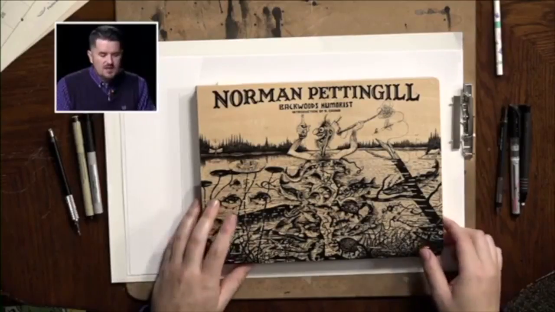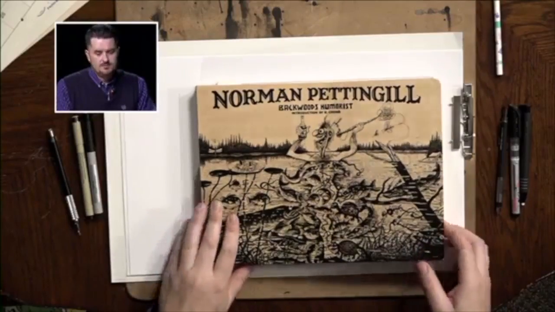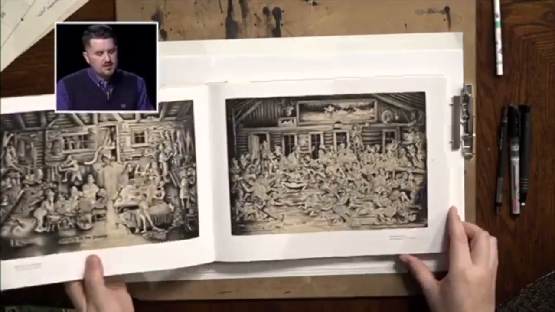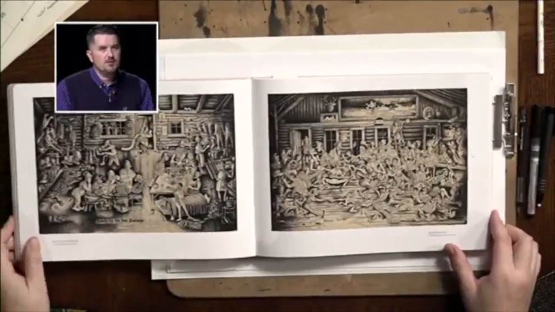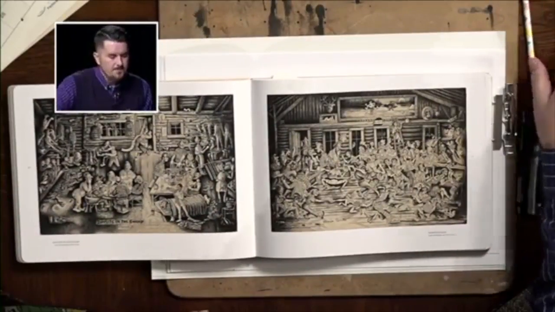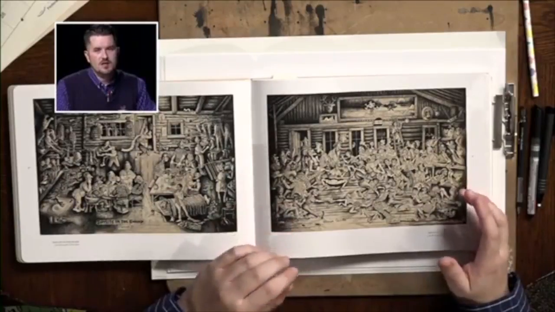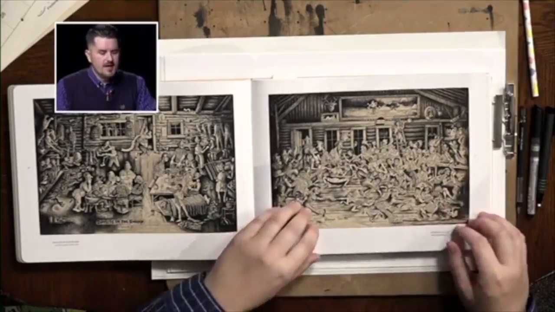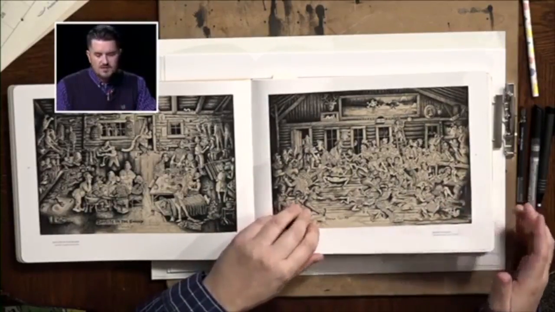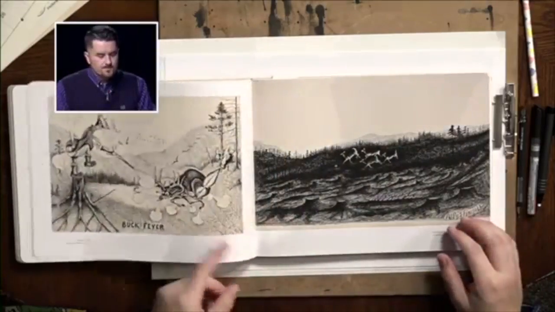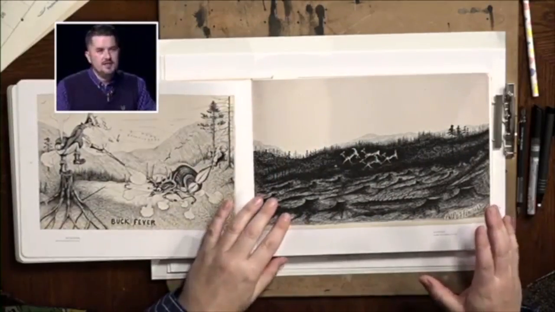Norman Pettingill was an Alaskan artist. He's passed away, but this book was created to showcase his art. There's a specific reason I want to show this artist today. We're talking about landscape and we're talking about architecture together. Norman lived in the backwoods of Alaska. His whole life he created these images for postcards, and that's how he made a living.